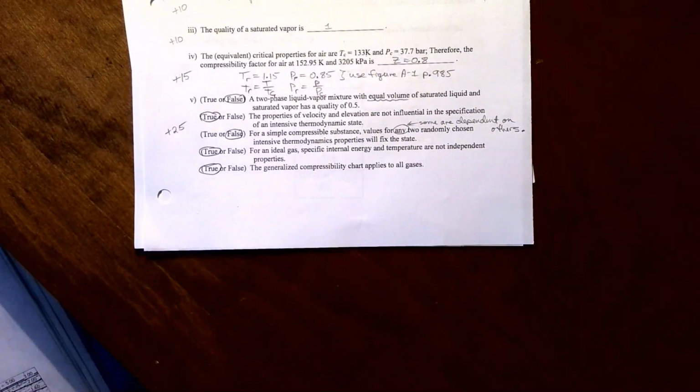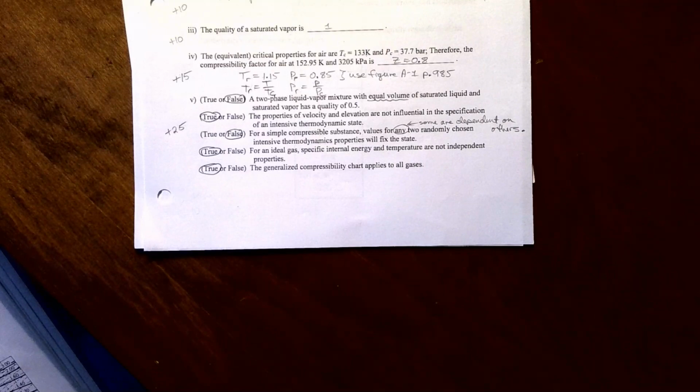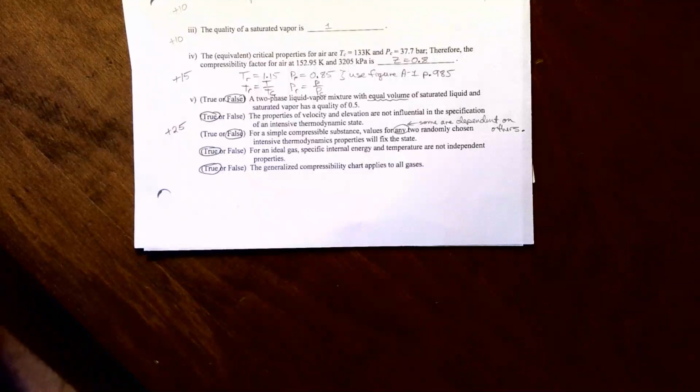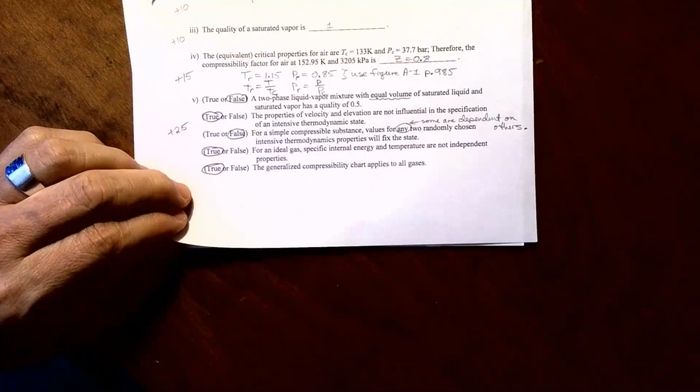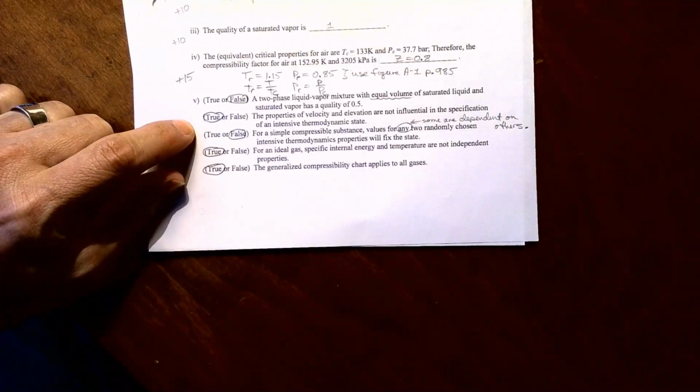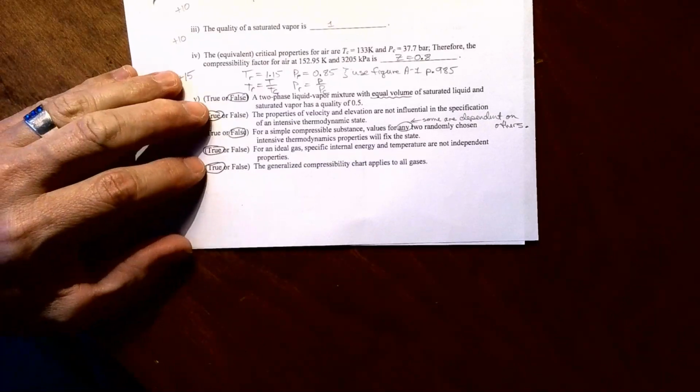Finally, true and falses. A two-phase liquid vapor mixture with equal volume of saturated liquid and saturated vapor has a quality of 0.5. The answer to that is false. Quality is the mass ratio, percent mass of vapor, not the percent volume. The properties of velocity and elevation are not influential in the specification of an intensive thermodynamic state. That's true. You cannot use or relate those physical properties to the intensive thermodynamic properties, and so they do not influence the state. So that statement is true.